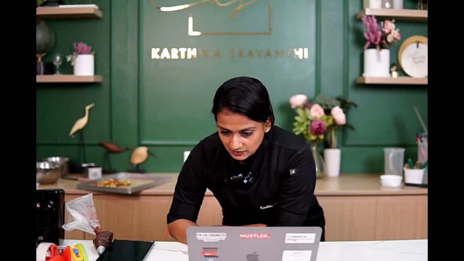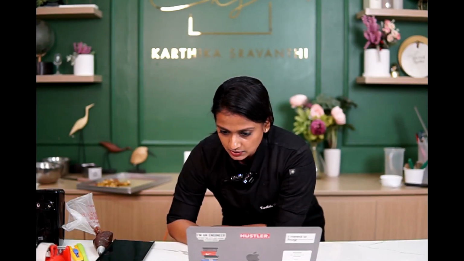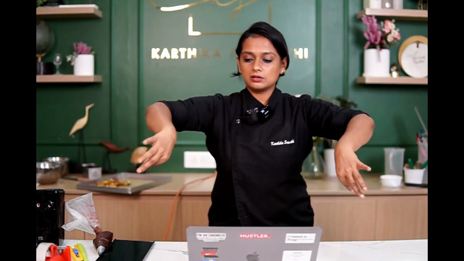Crumb coat is not very important. I skip it sometimes. Will it not break while wrapping? No, right now when I did the wrapping part, the chocolate was still flexible. The temperature here in the room is not enough to solidify it so that it cracks. So it's still in that temperature where it's still flexible, so you've got to make use of that window and wrap it up.